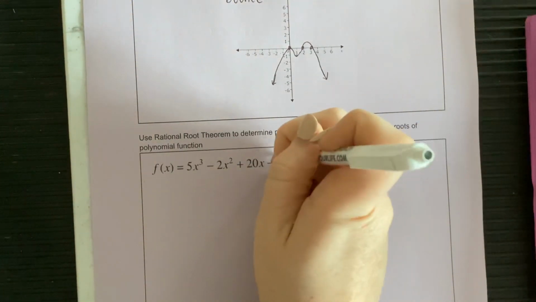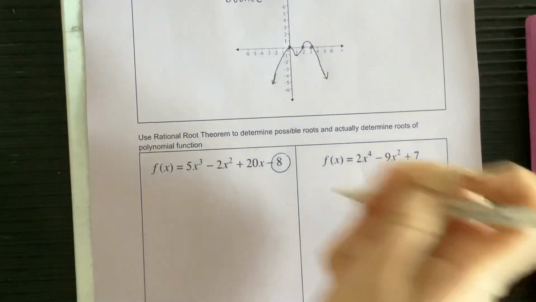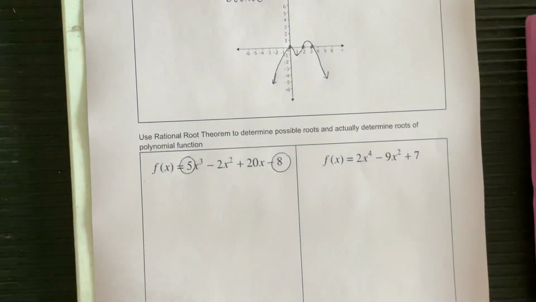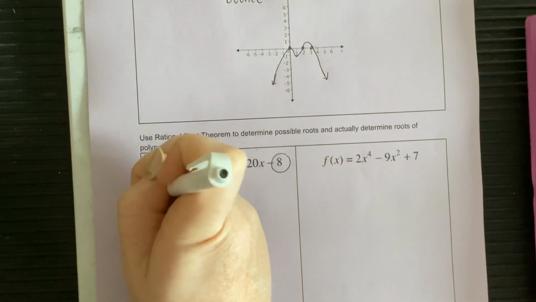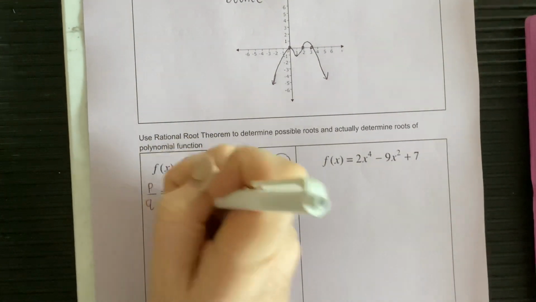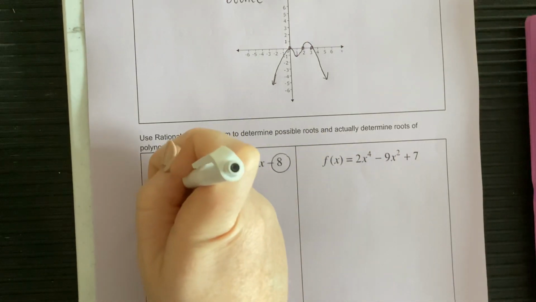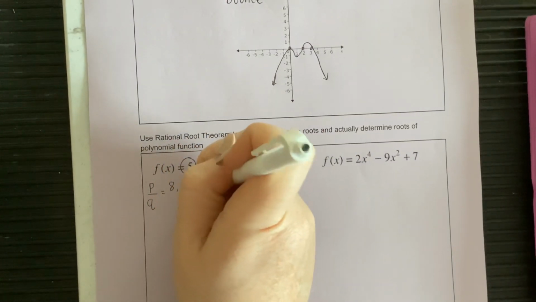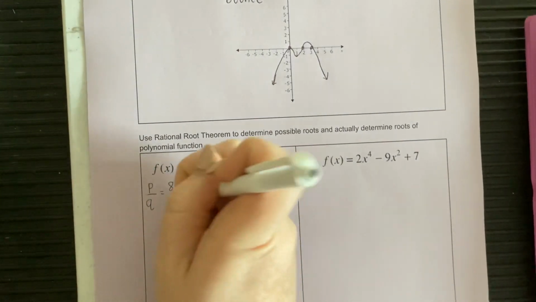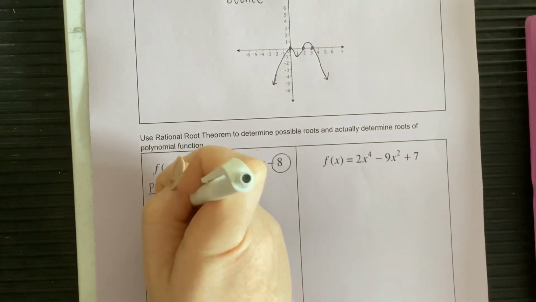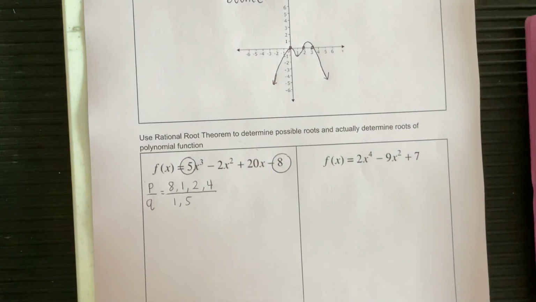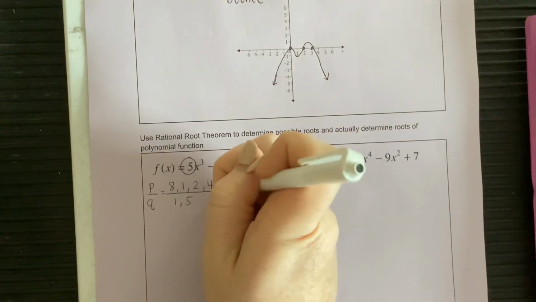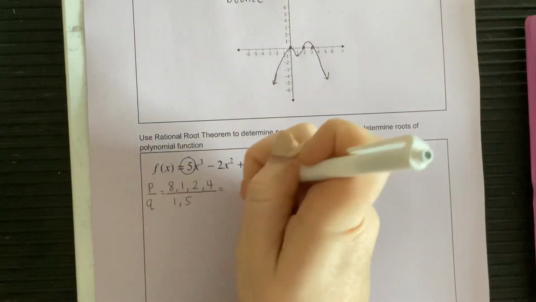Rational root theorem says all the factors of your constant over all the factors of your leading coefficient. So P over Q is going to be the factors of 8, which are 1, 2, 4, and 8, over all the factors of 5, which are 1 and 5. You need to take all the combinations.